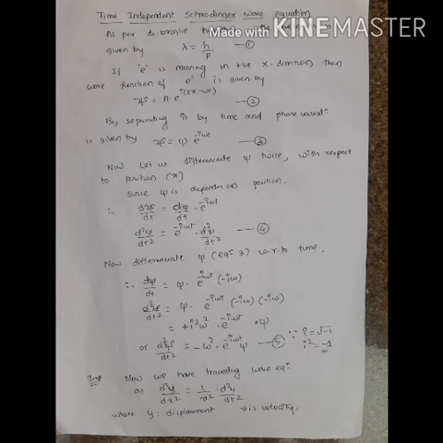Now let us differentiate equation 3 twice with respect to position. Since the wave function small psi depends on the position, d square psi divided by dx square equals e raised to minus i omega t, which is a constant, times d square small psi divided by dx square, which can be differentiated. Say equation 4.